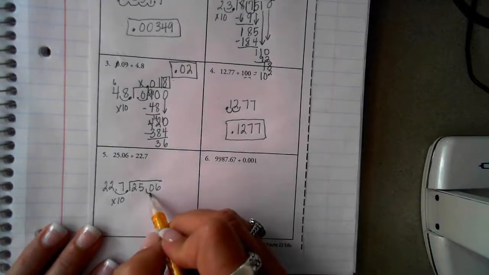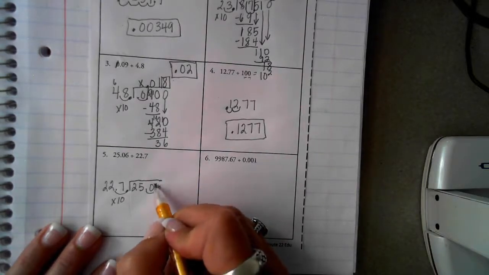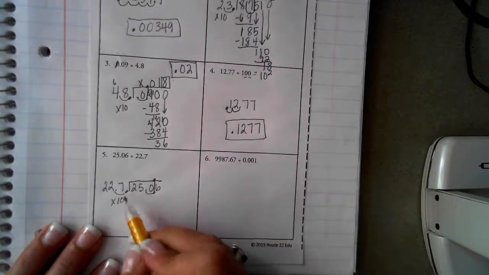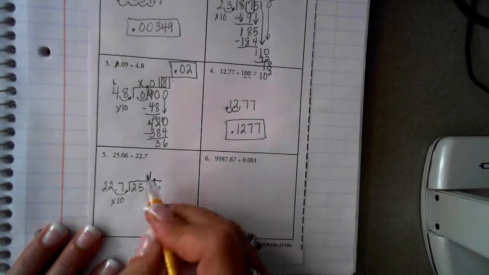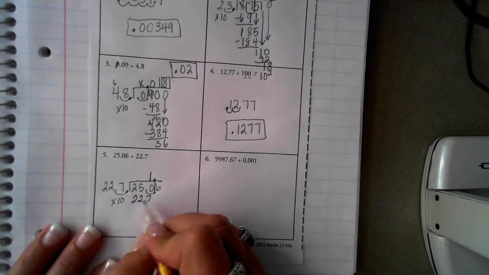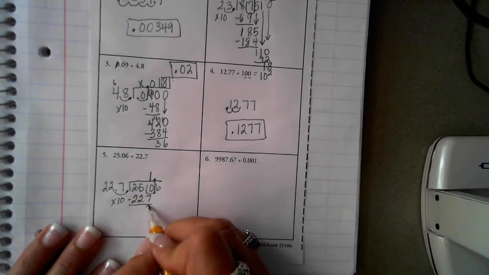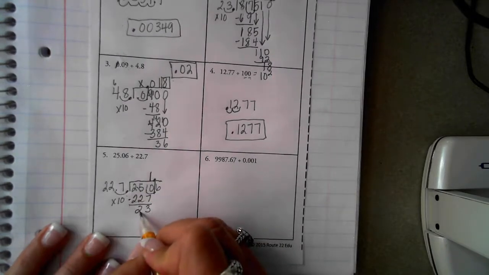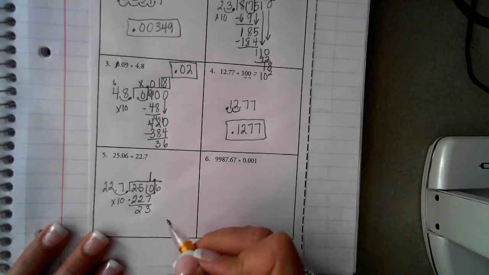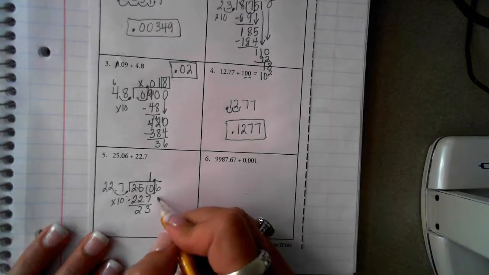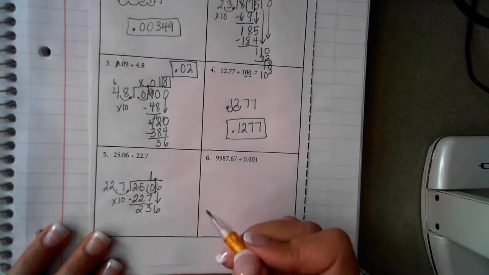So I'm going to multiply by 10 here and make it a whole number and move that number straight up. Okay, 227 into 250 is 1. So I'm going to subtract, and I get 3. I get 23.